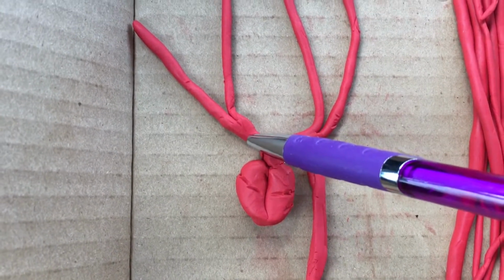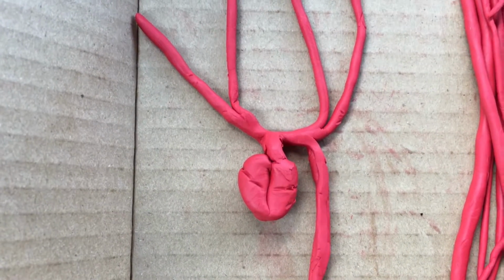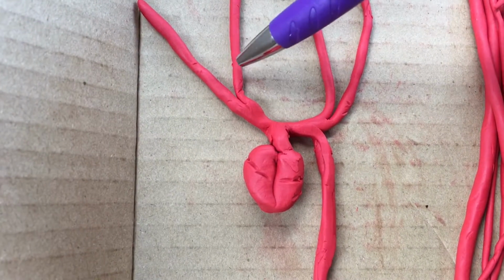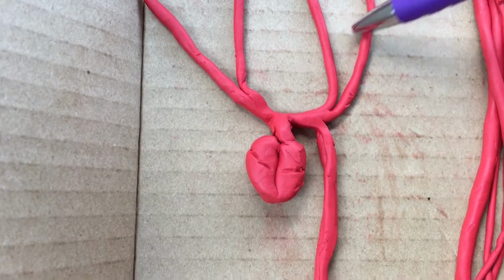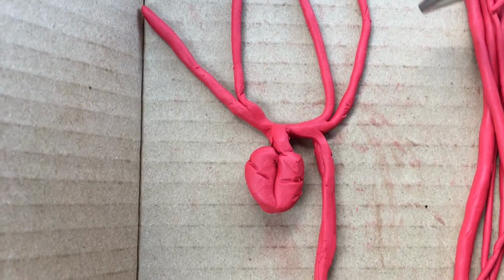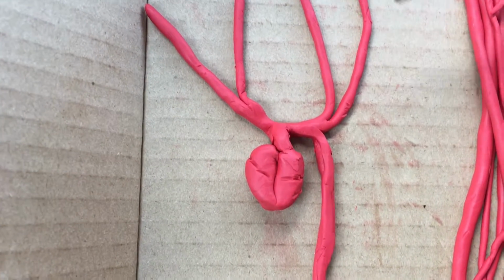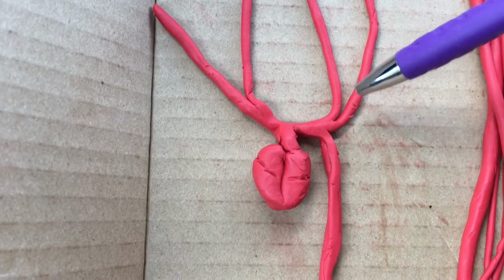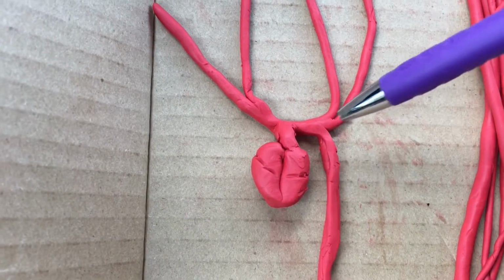This is my brachiocephalic. And then I've got the right subclavian artery, the right common carotid artery, left common carotid artery, and the left subclavian artery, and the descending aorta.